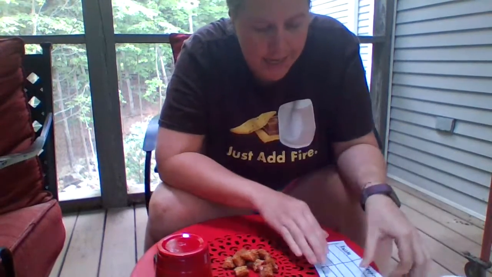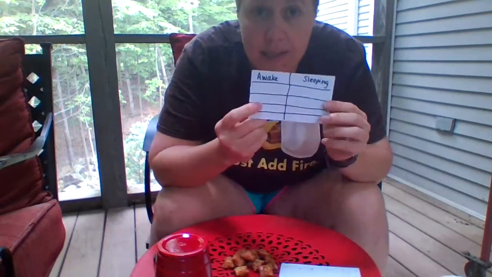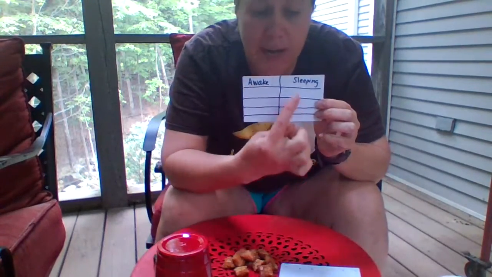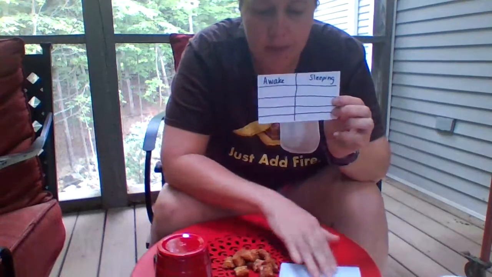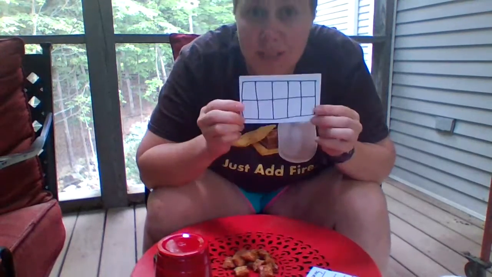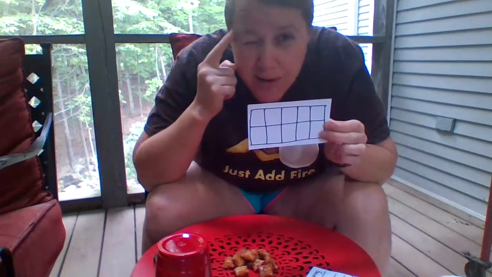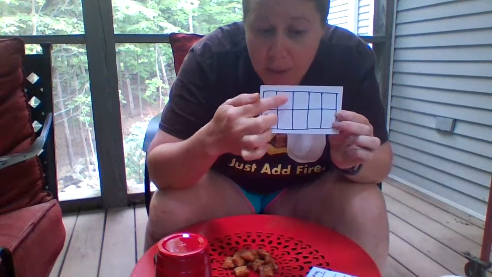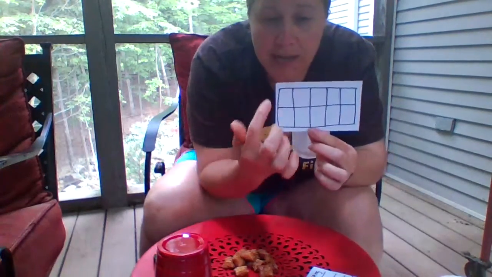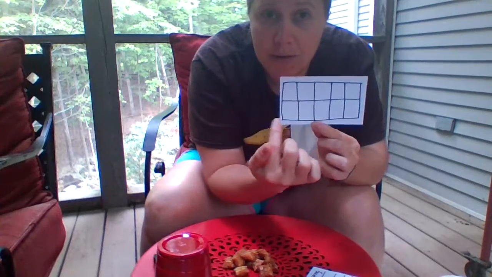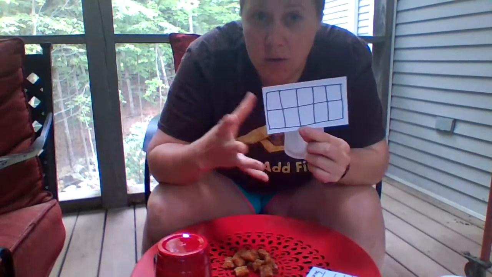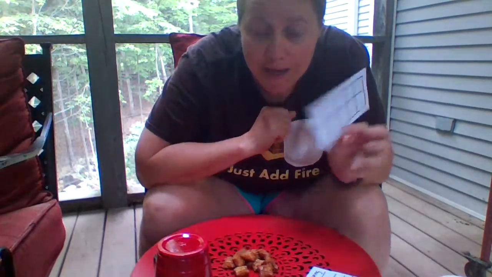And we're going to practice fact fluency within 10 today. Another thing that you're going to find in your packet is this chart that has bears that are awake and bears that are sleeping. And you're going to use a 10 frame. 10 frames are great ways for us to organize numbers in our brain because we can look at it by twos. We can look at it as a group of 5. And we can also look at it as one whole group of 10.